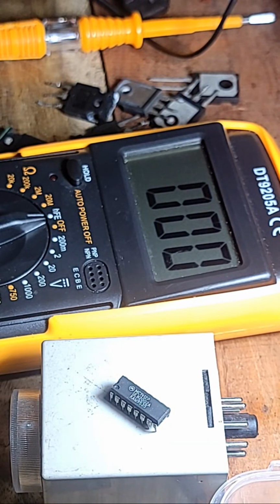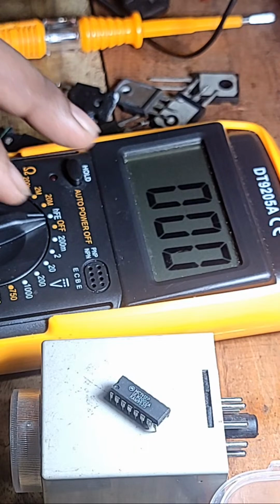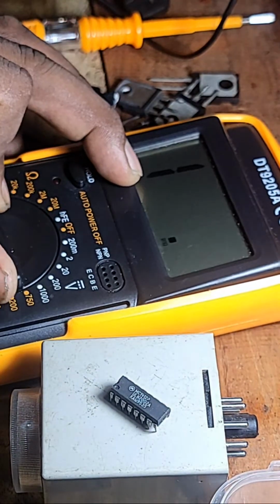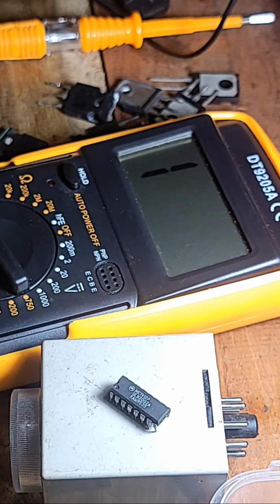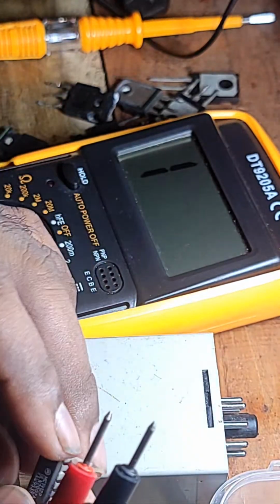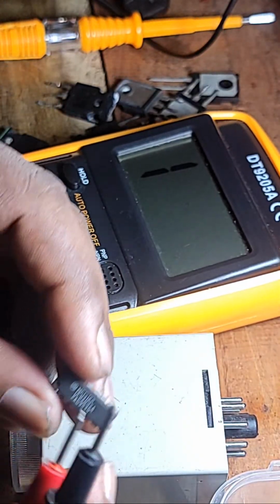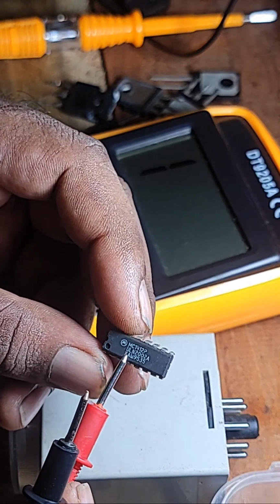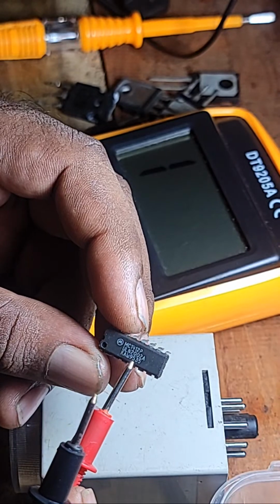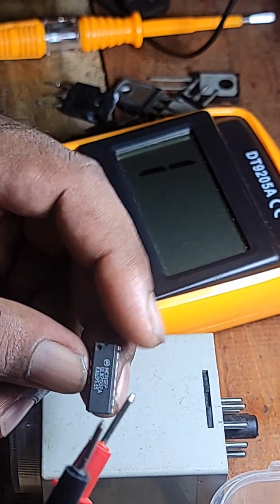I haven't shown this IC yet, but now I am showing the IC, so I am measuring the IC. Please watch the full video carefully. This IC model is ULN2002A.